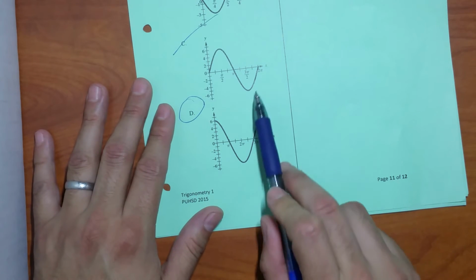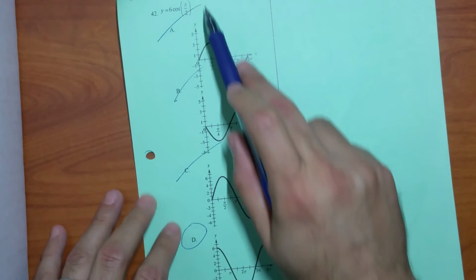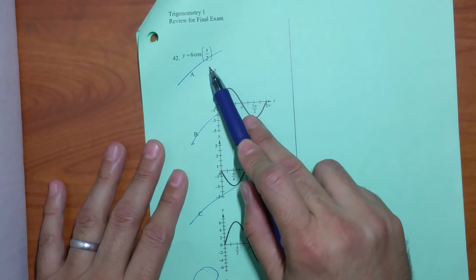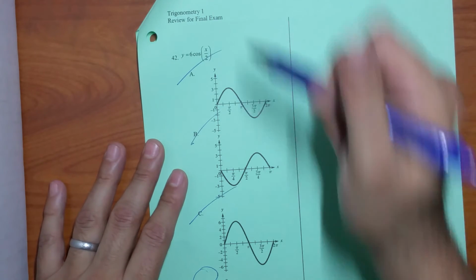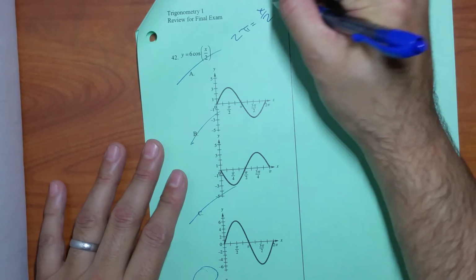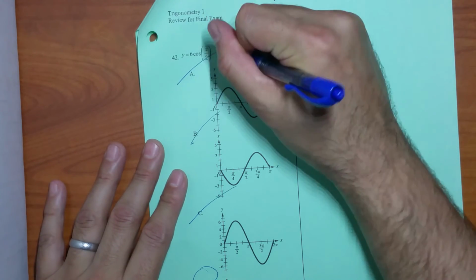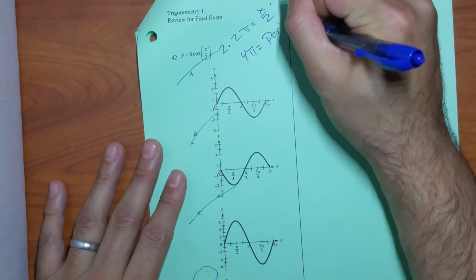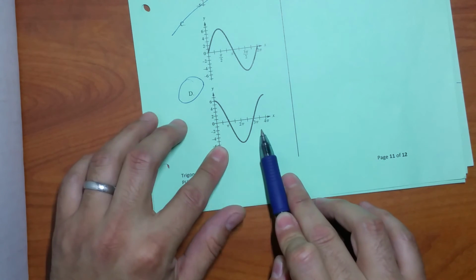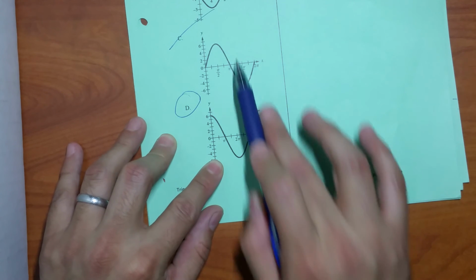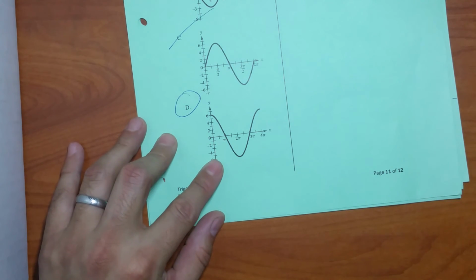This period is 4 pi. This period is 2 pi. If I look at my function right here, isn't this x over 2? So that's changing my period, isn't it? Yeah. So if I do 2 pi equals x over 2, multiply by 2, so 4 pi is equal to my period. So if I look at my periods right here, this one has a period of 4 pi, where this one only had a period of 2 pi, right? So I could have used that also to try and eliminate my answers.